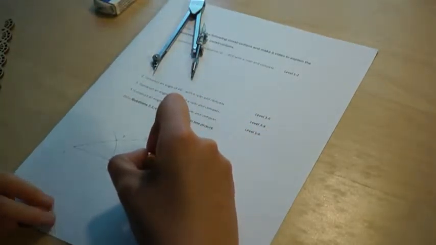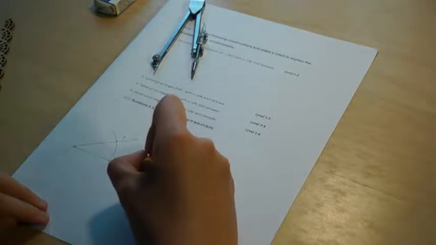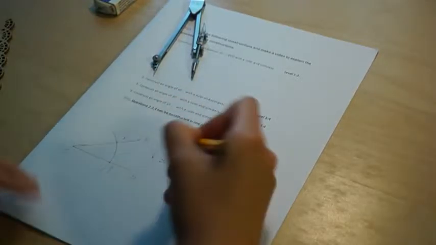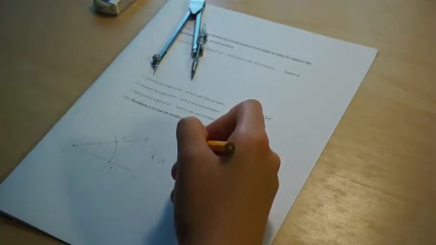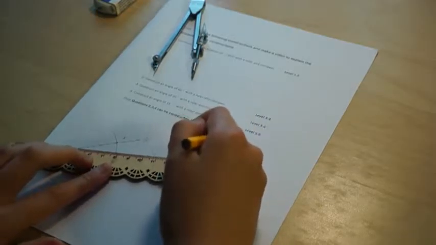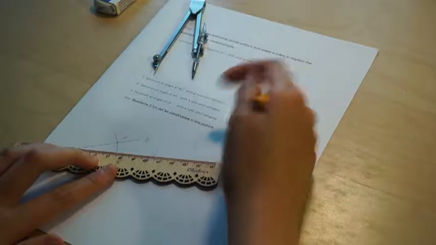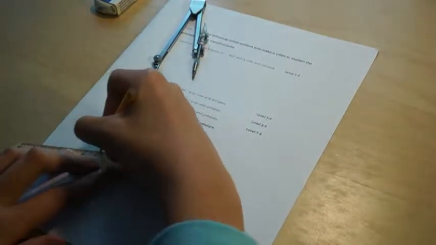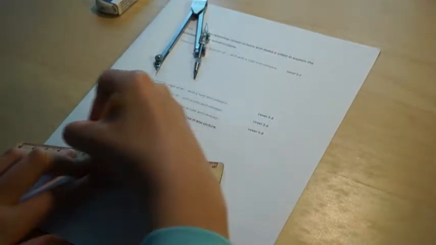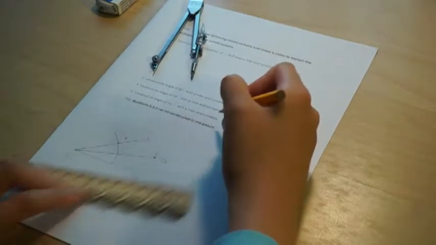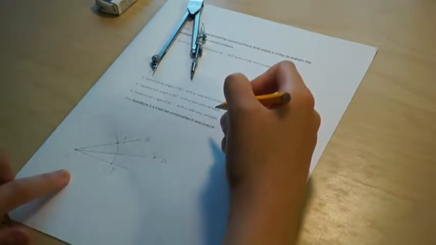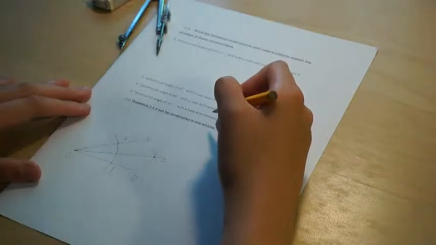There is also an intersection point, Z. Use the ruler to construct line CZ. And this is the angle bisector of angle BCD.